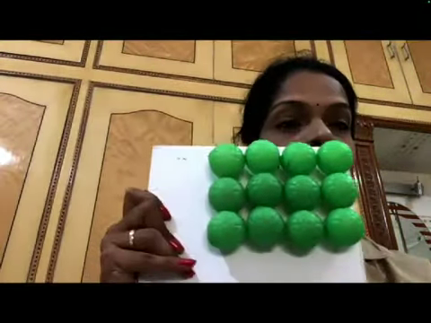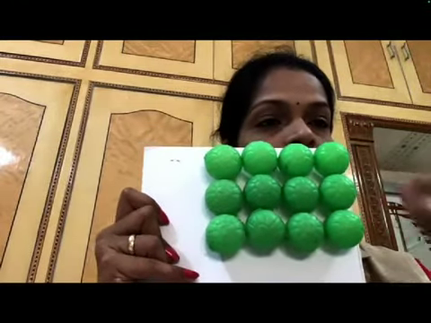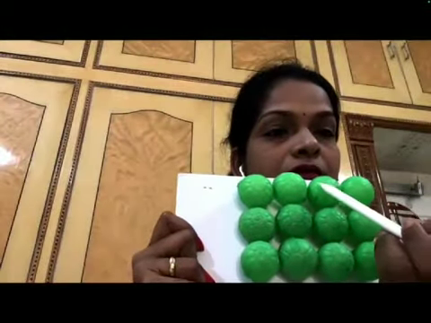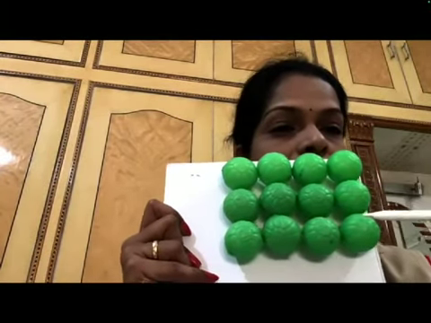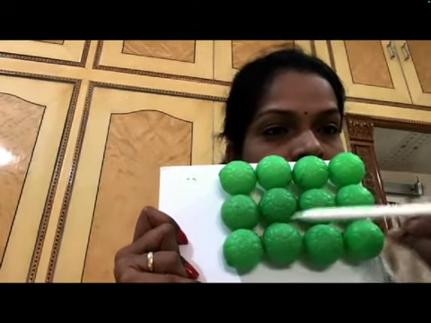There are 2 ways of arranging these atoms in 2 dimension. Let's see. You see this arrangement here. This is the first row, this is the second row, and this is the third row.